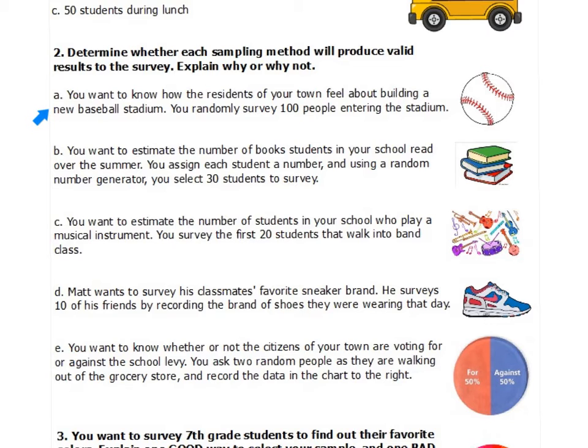First, if we want to know how the residents of your town feel about building a new baseball stadium and you randomly survey 100 people entering the stadium, do you think that would be valid or not? I would say that that is probably not valid because if you're entering the stadium, then those are the people that probably want a new baseball stadium because they would benefit from it because they are more likely to be there.